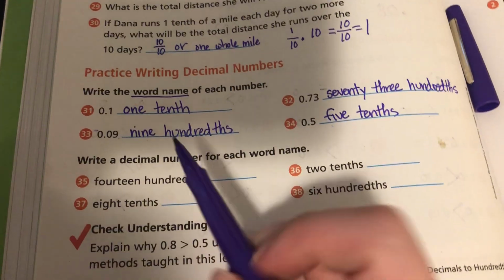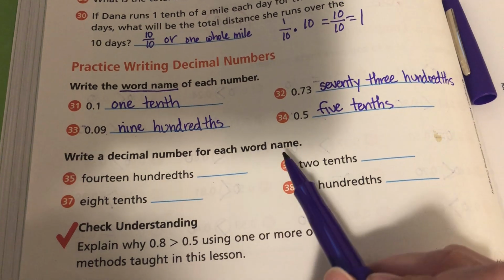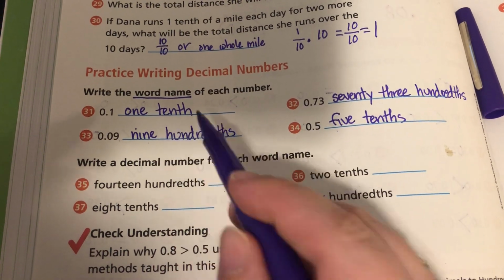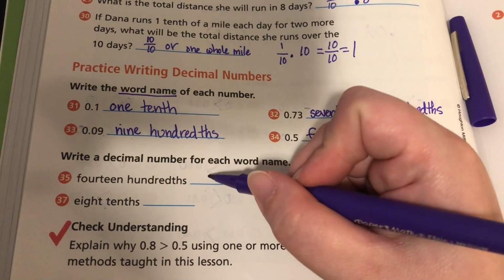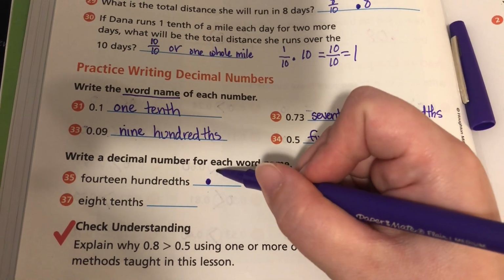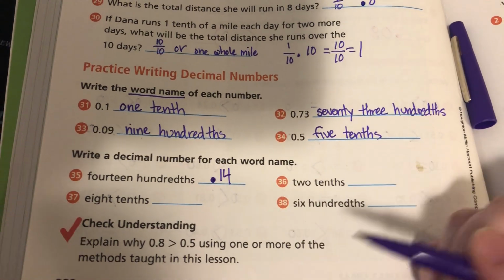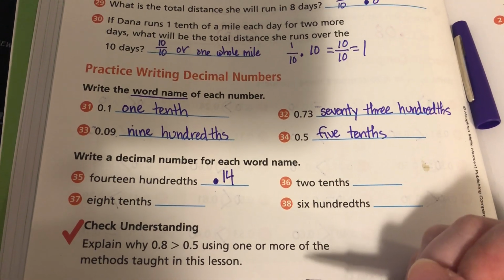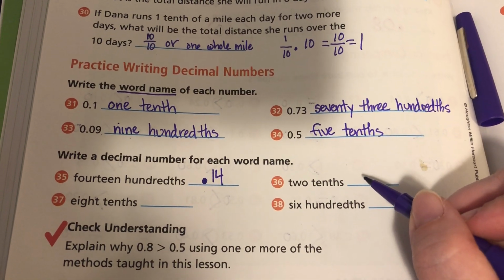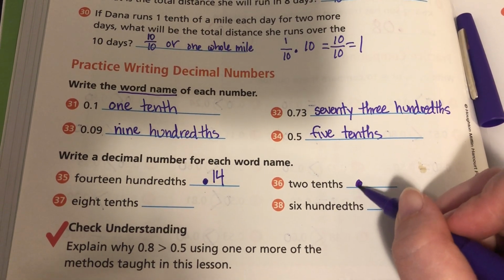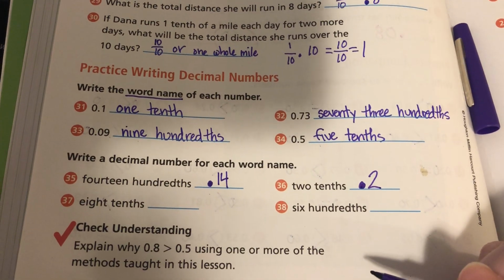All right. Now on these next 4, write a decimal number for each word name. So we're doing the reverse of what we did here. So 14 hundredths would be shown as that, 14 hundredths, or 14 cents. Number 36, we have 2/10. We would write our decimal and 2 in the tenths place.